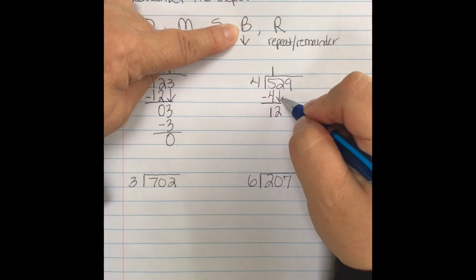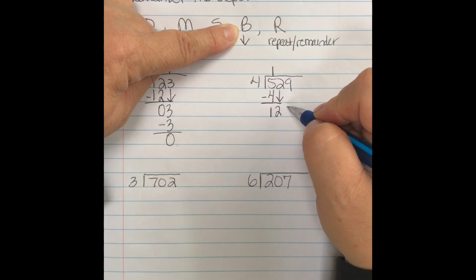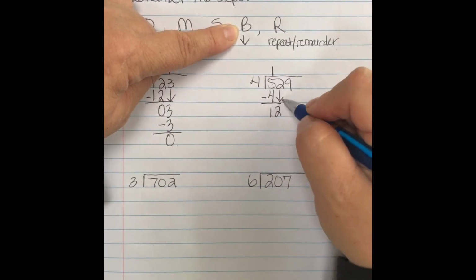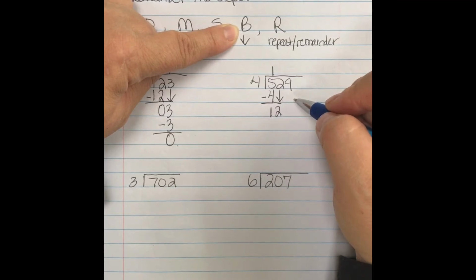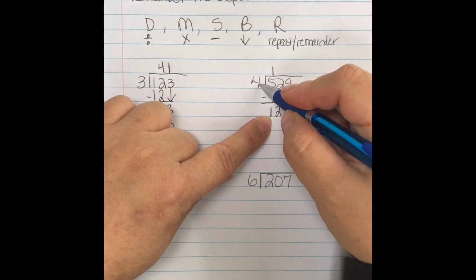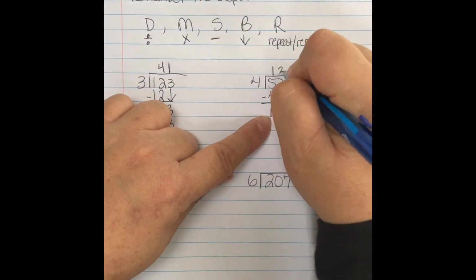It's really important also that you do write that arrow, because then you know for sure that you brought the number down. Some people forget to bring it down, and that's how they get the problem wrong. So by drawing that arrow, you'll really be helping yourself. Okay, so now I'm repeating the whole step. So can 12 be divided into groups of 4? Yes, it can. 3 groups of 4.